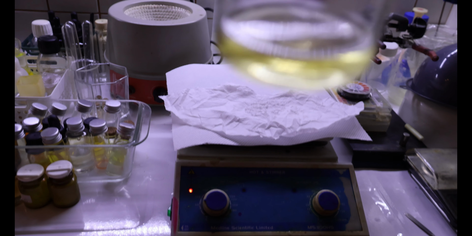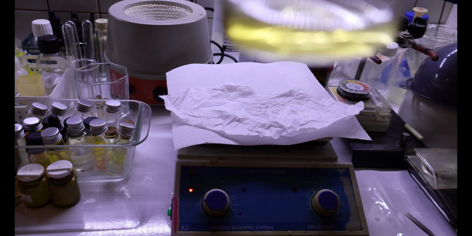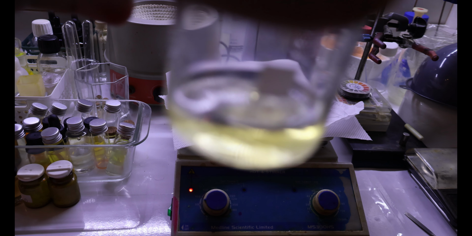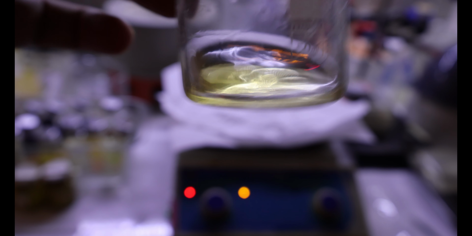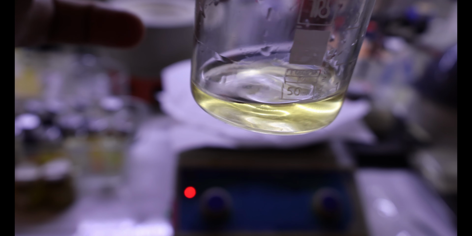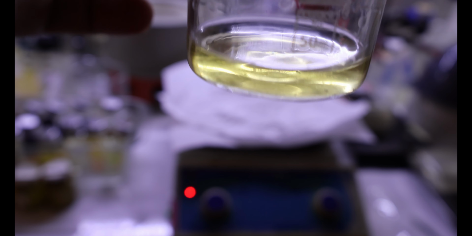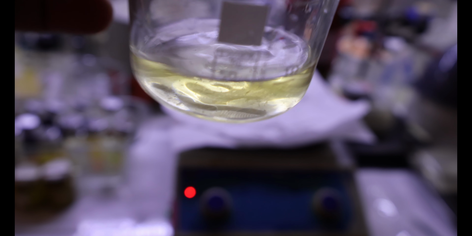This is most likely acetylsalicylic acid, and we've acetylated the phenol and successfully made the acetylsalicylic acid.